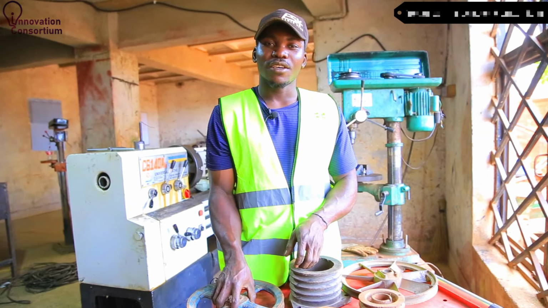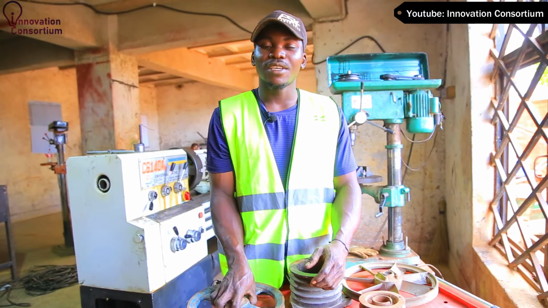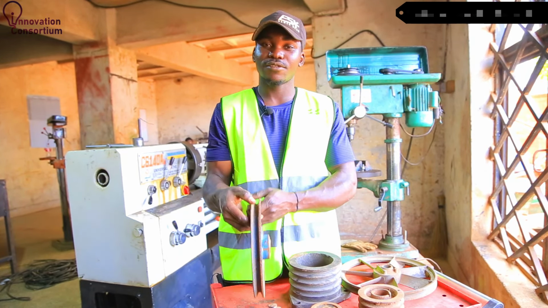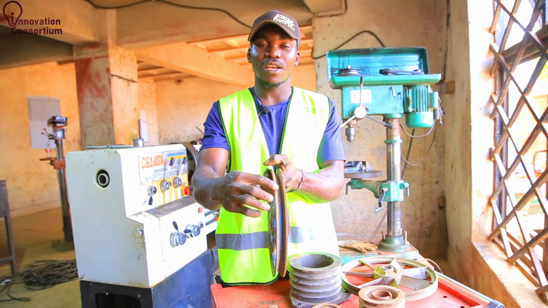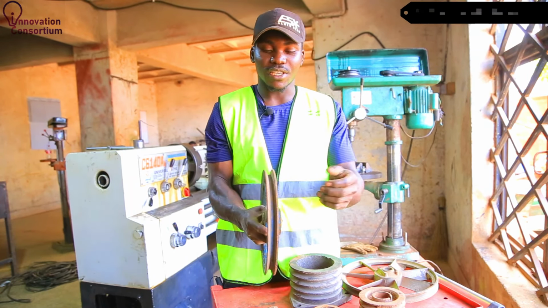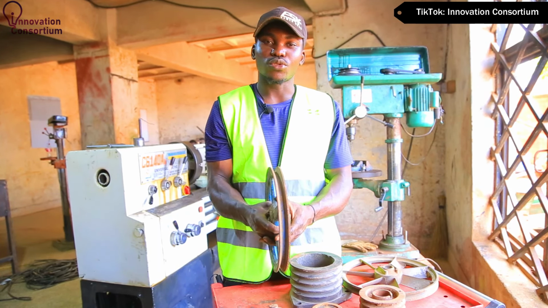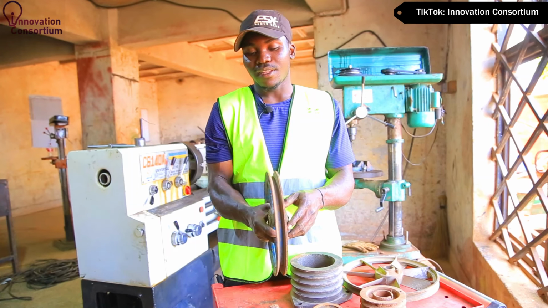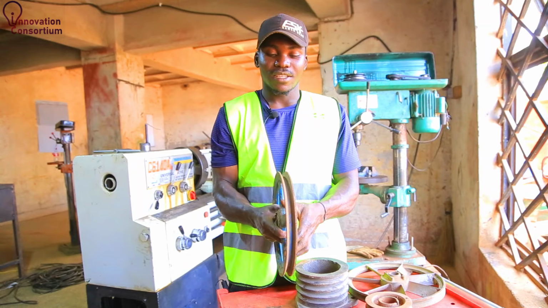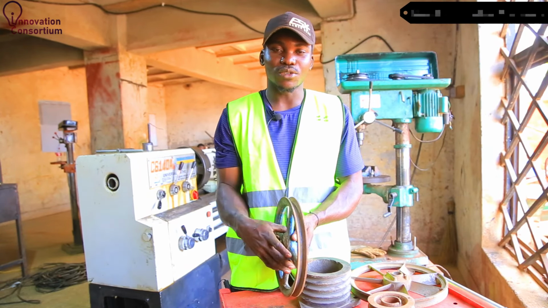For a class C pulley, the dimensions will be 22 millimeters from edge to edge. I don't have a C class pulley, but I can give you a picture. Then the depth will be 14. The inclination angle will remain 40 degrees.